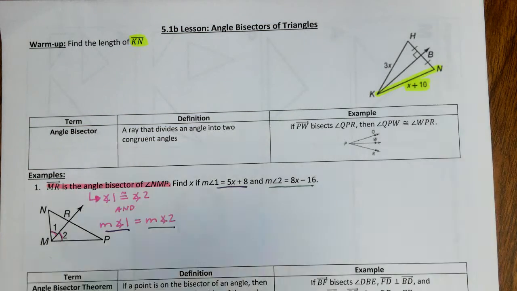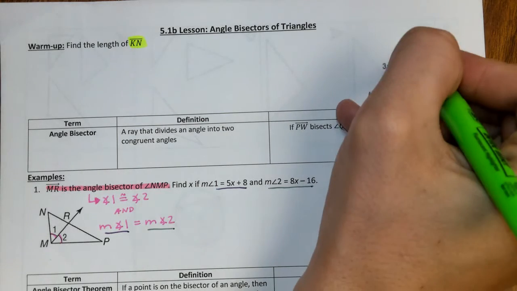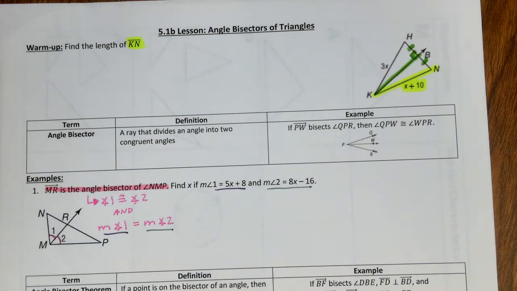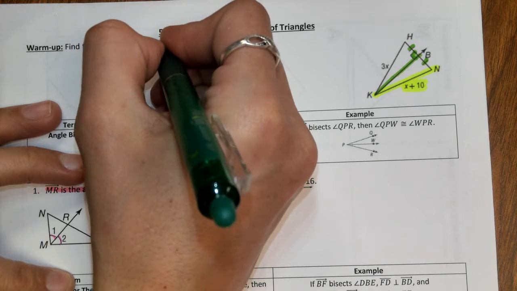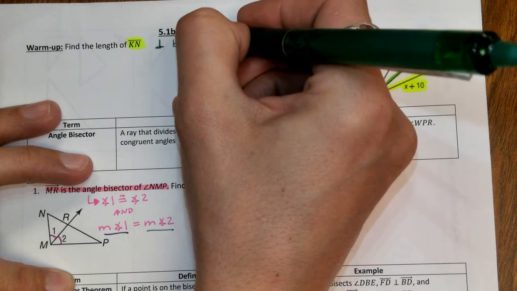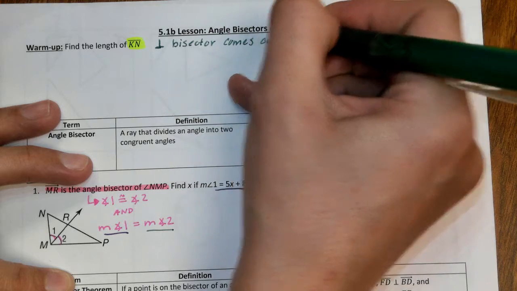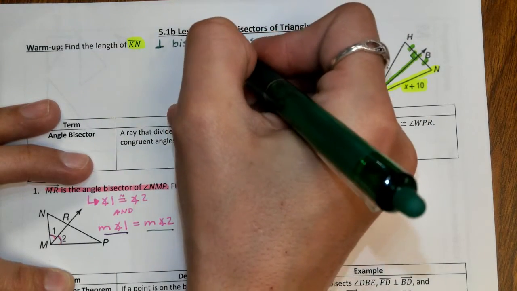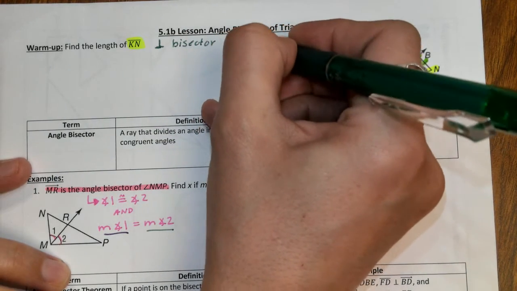Now, when we take a look at our picture here, I see that this segment, KB, has a 90-degree angle, so it's perpendicular, and I see congruent markings telling me I have a perpendicular bisector. More specifically, the perpendicular bisector comes out of the vertex. Therefore, these little dots meaning therefore, we have an isosceles triangle.